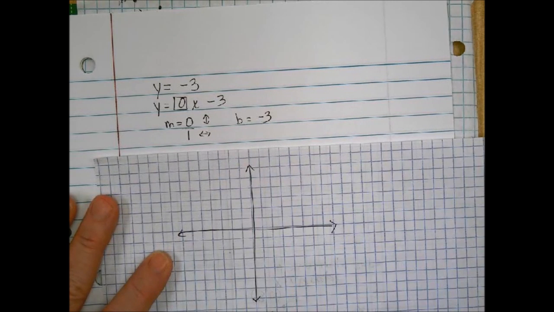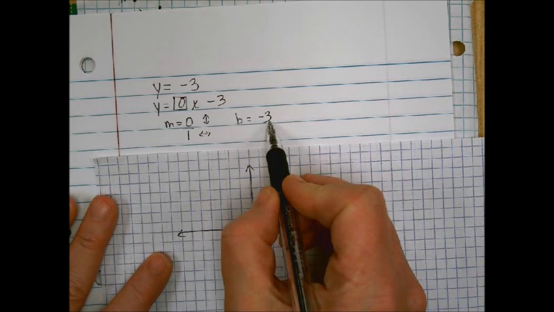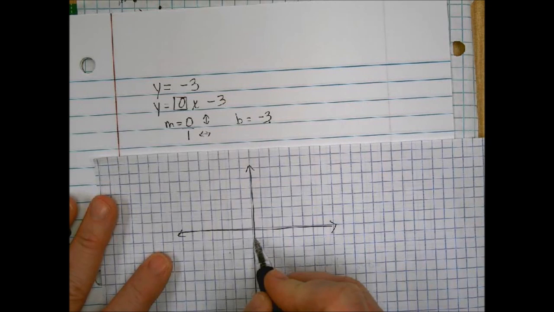Where do I start the graph? When you go to graph one of these things, always start at the beginning. So what starts with a B? The y-intercept, because that's your beginning. So where do you put your first dot? -3.